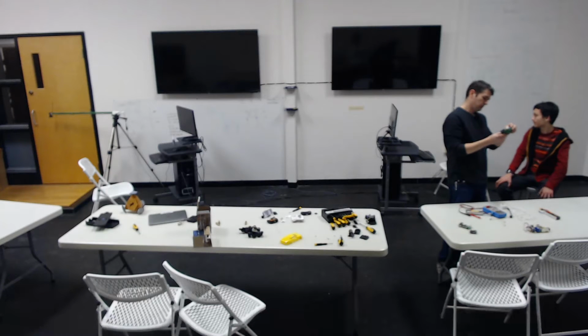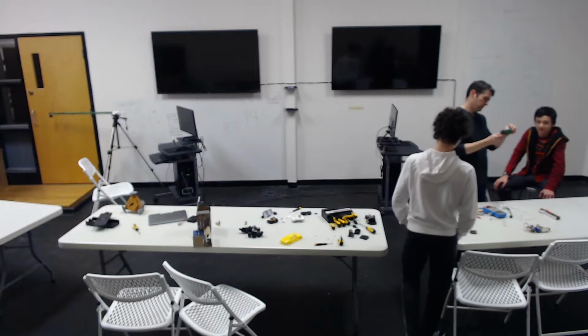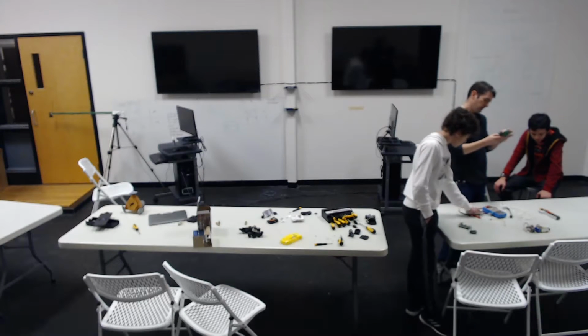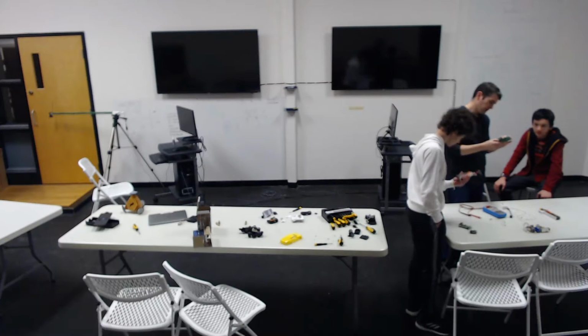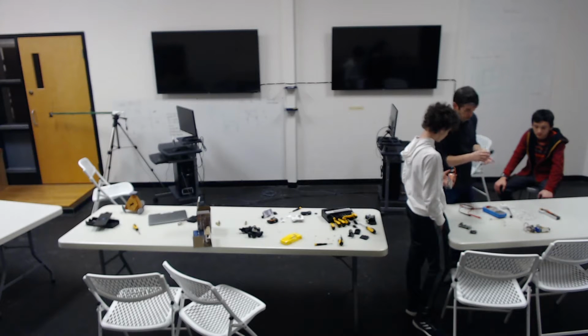10 amp. Oh, wait. 12 amp, 125 volt AC. Oh, no, that's the switching. Okay. Yeah, these should be actuated by 24 volts. What were we hitting it with? 12. Okay.